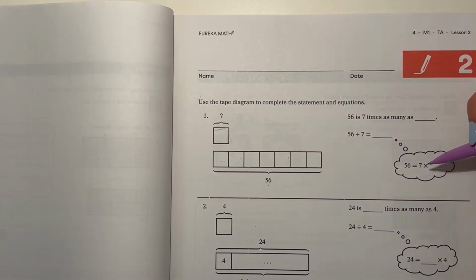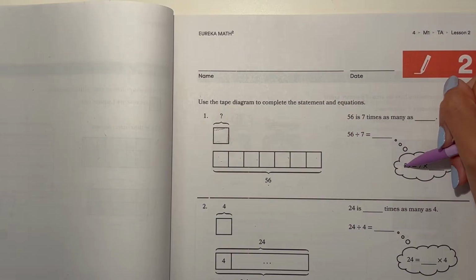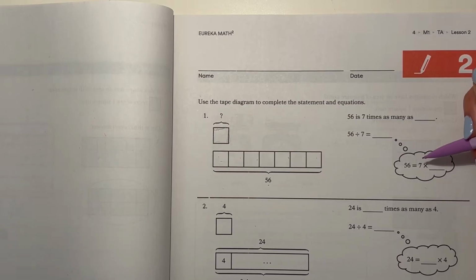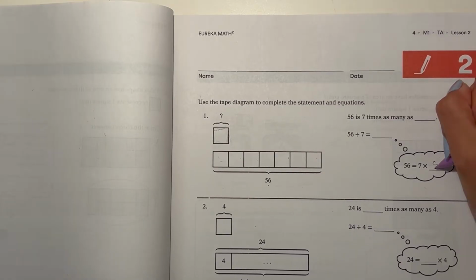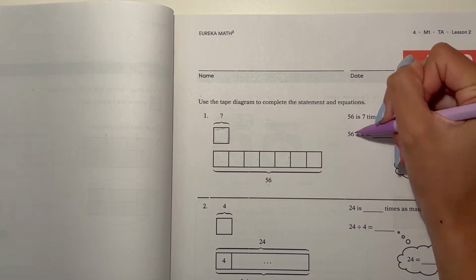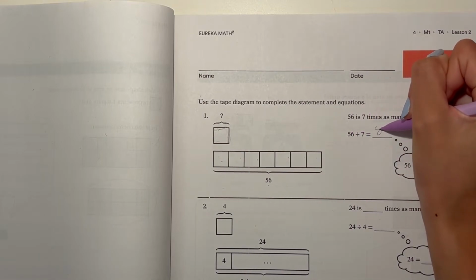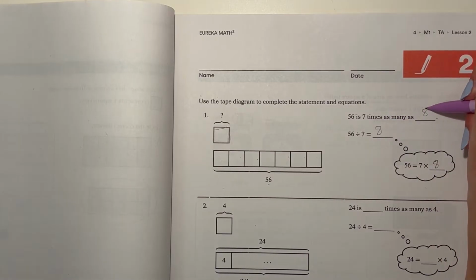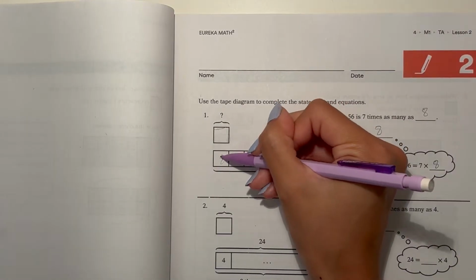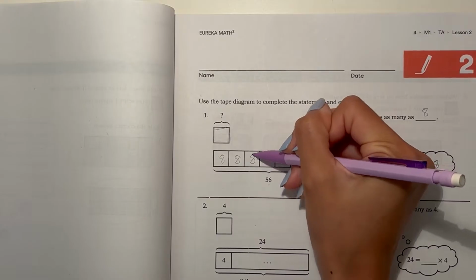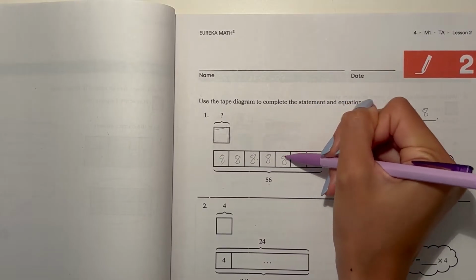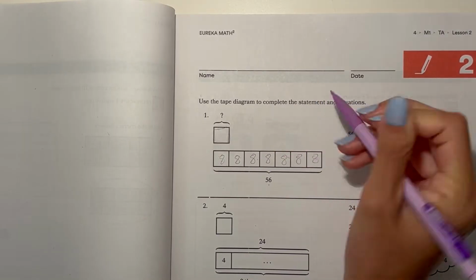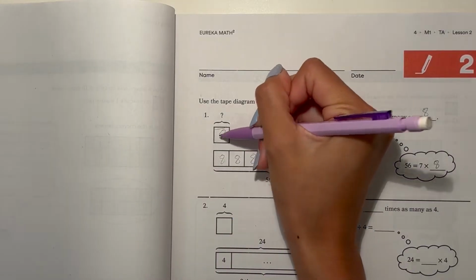So what do we know times 7 is 56? We know 7 times 7 is 49. So if you go up 1, 7 times 8 will be 56. So 56 divided by 7 would be 8. 56 is 7 times as many as 8. So each of these tiles are worth 8 units. And 7 copies of these would be 56.